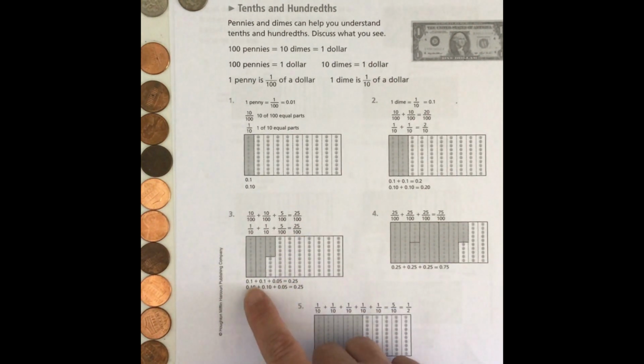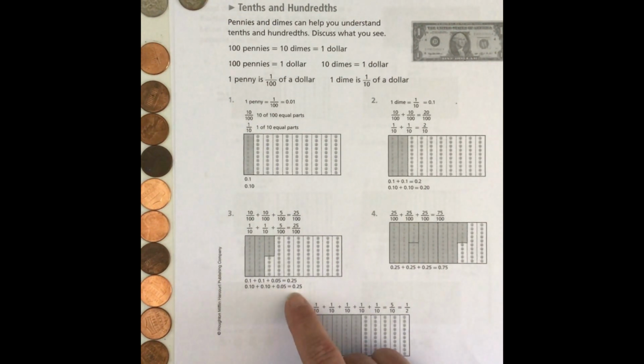So then they've showed you down here how you can add it in decimal form. 1/10 plus 1/10 plus 5 hundredths equals 25 hundredths. That's how we read that number, because the 5 is in the hundredths place. We can also write it 10 hundredths plus 10 hundredths plus 5 hundredths equals 25 hundredths. Are you getting it?